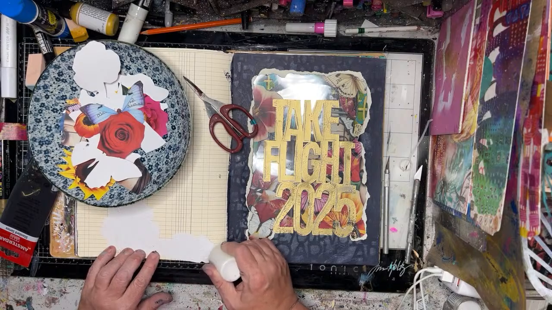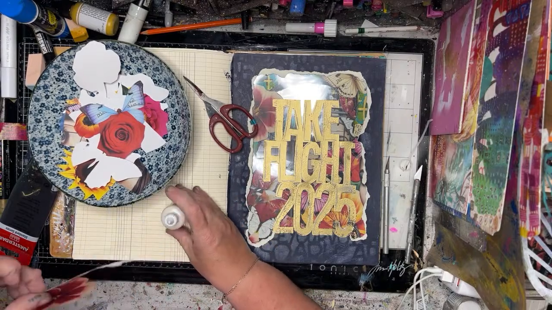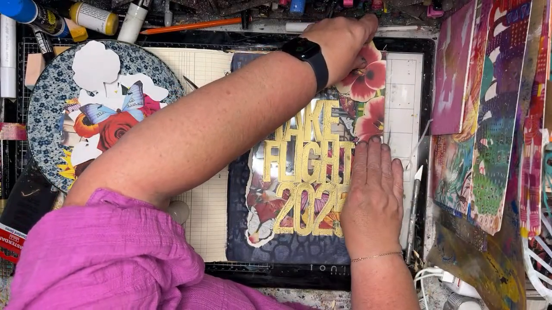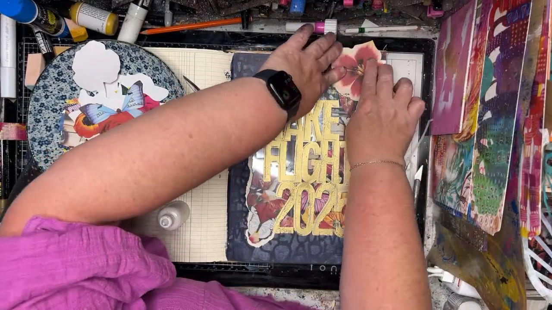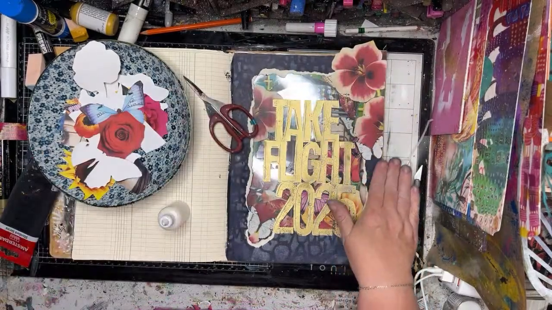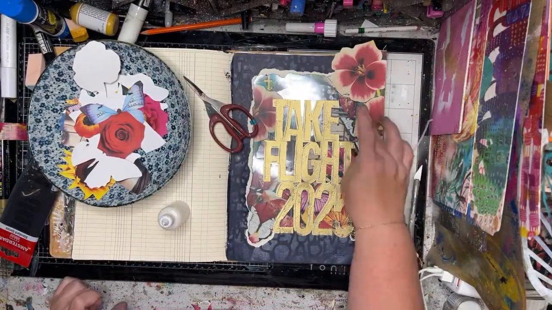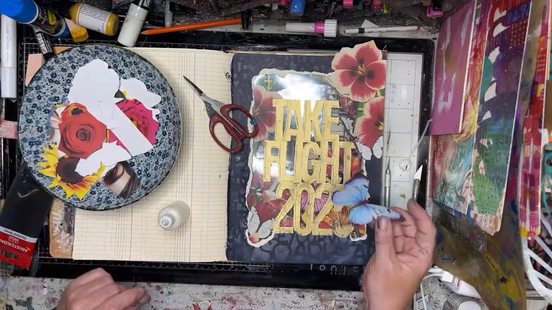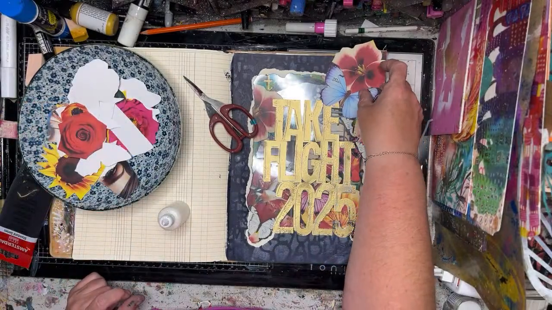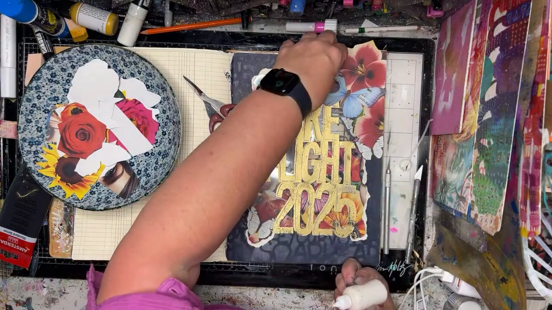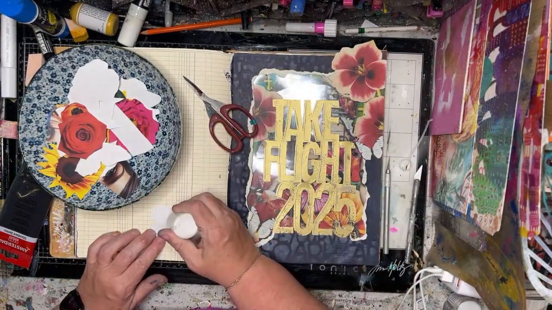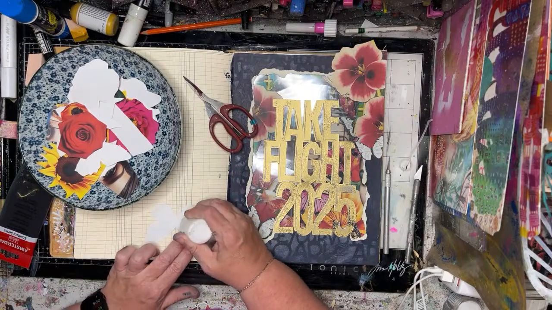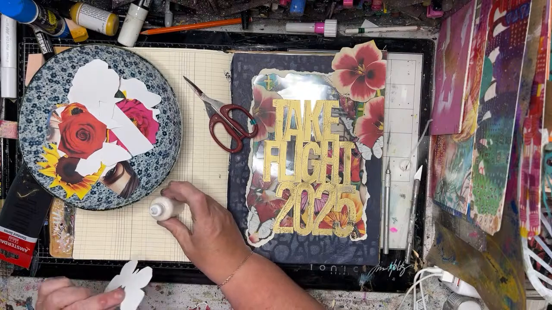So this will bug me for a bit, but I'll fix it up after I'm off screen, because I'm putting white on here. So you're going to see white from the back, but that's okay. Because I've got my sheet down there, I'm really not worried about how it's going.